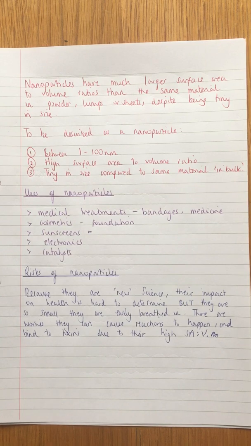Now, there are some negative side effects of this, because if you're using sun cream and it's not white, you sometimes can't tell where it's been applied and where it hasn't. The other thing, and it comes down to the risks, is there is more concern about how easily the nanoparticles of zinc oxide can be absorbed into the body. So that's something else to consider.